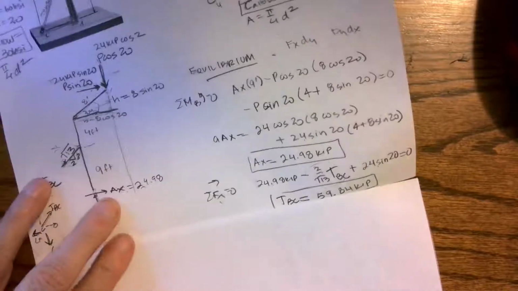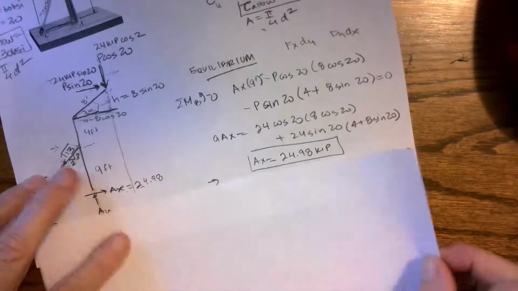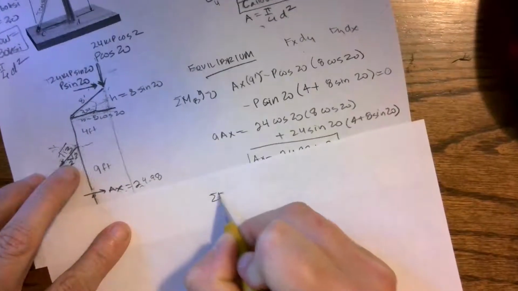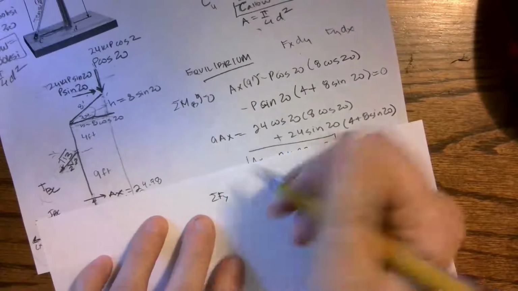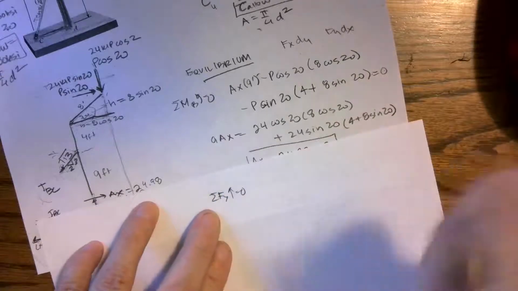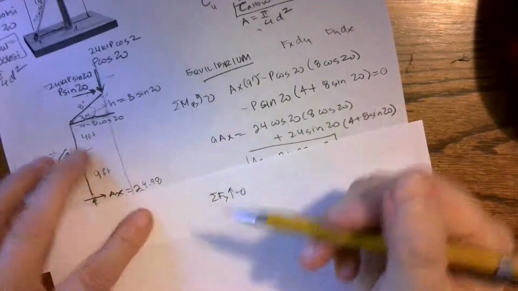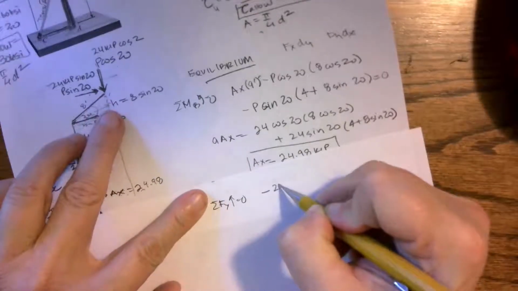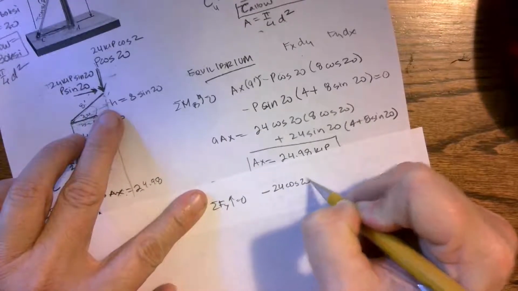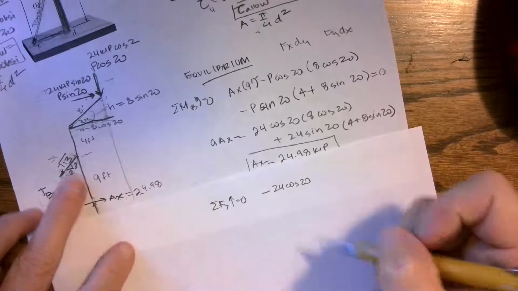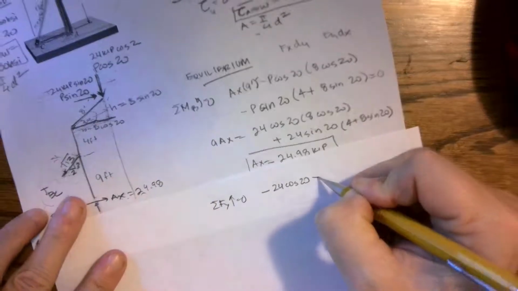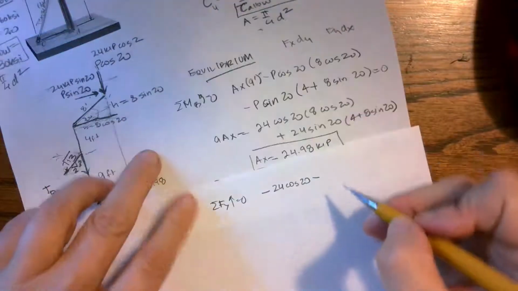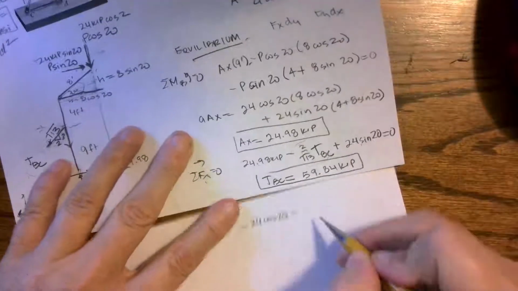Now I'm going to sum forces in the y direction. Sum of forces in the y direction equals 0. I have minus 24 cosine 20, that's for my load. Minus the tension, it's coming down, negative, minus 59.8.